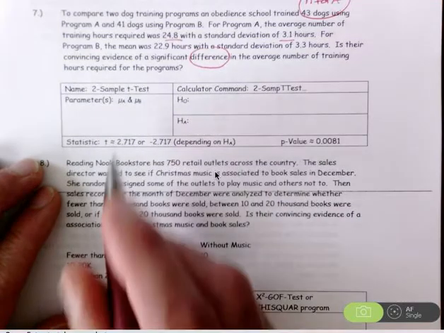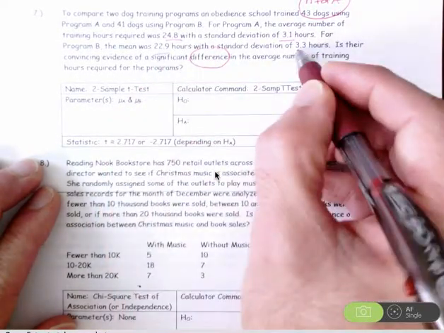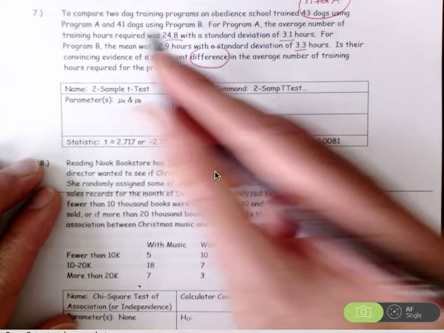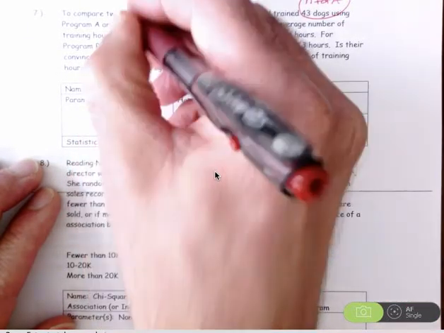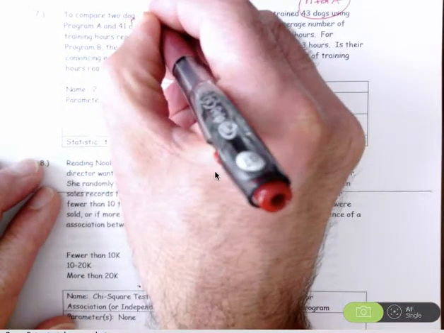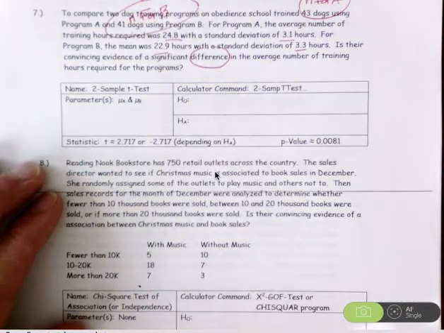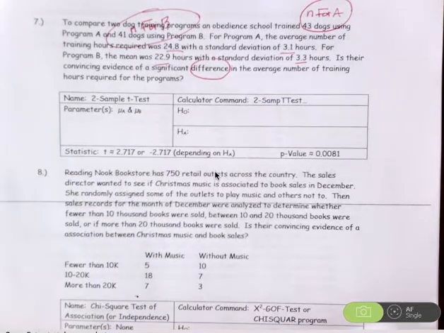Then for program B, here's the mean for B. Here's the standard deviation for B. And you have to come up here to find the sample size for B. So that's n for B. That's the sample size for program B. So we will get this into the graphing calculator.